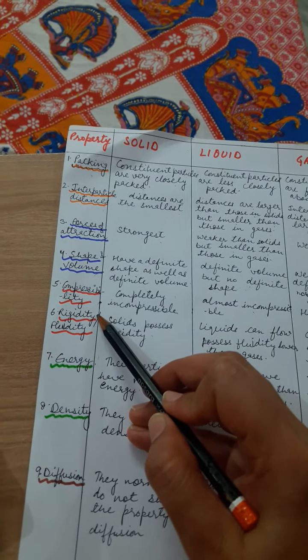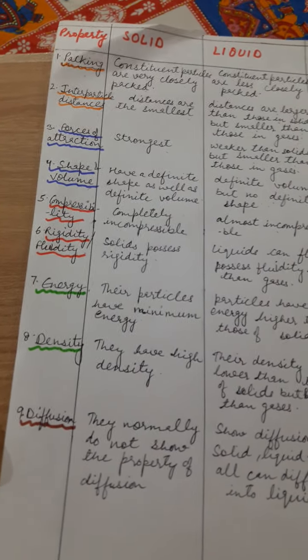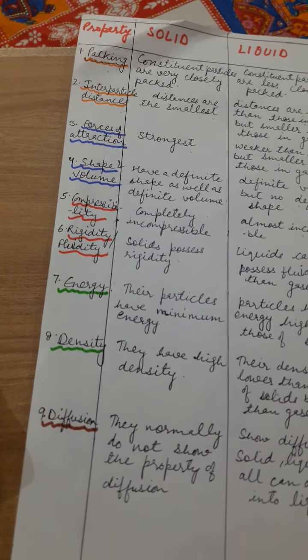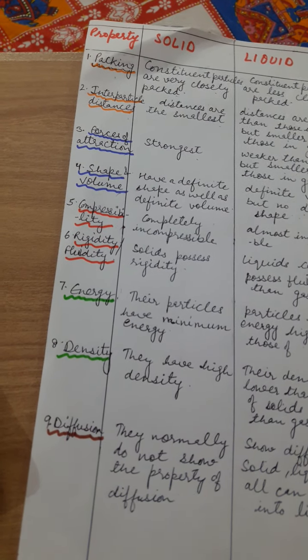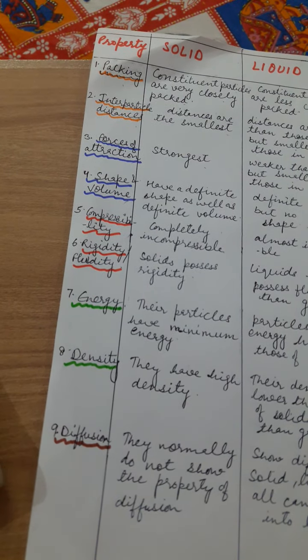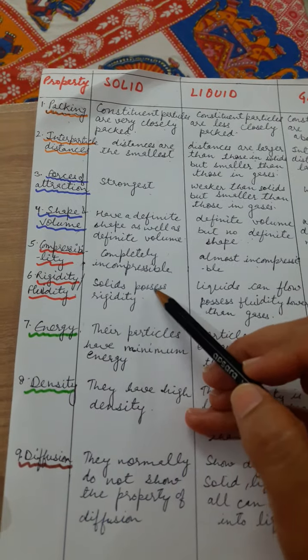Next is rigidity or fluidity. Rigidity is the tendency to maintain shape when some outside force is applied, and fluidity means the tendency to flow. Solids possess rigidity.